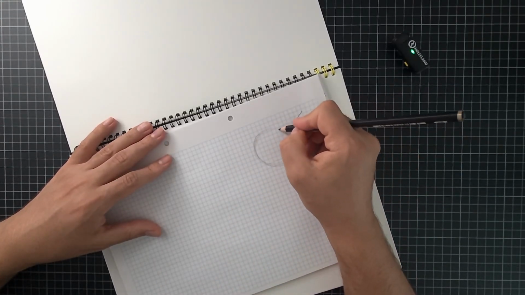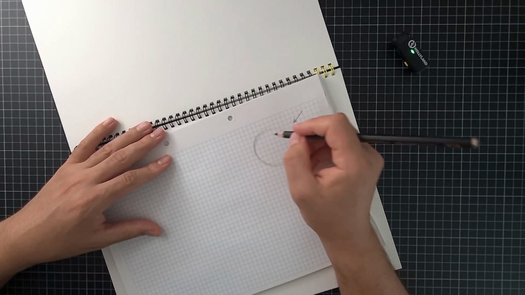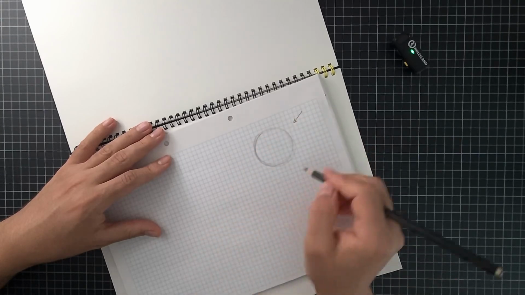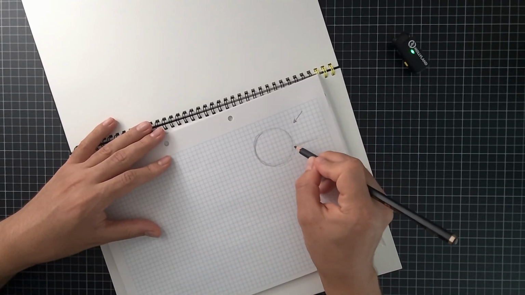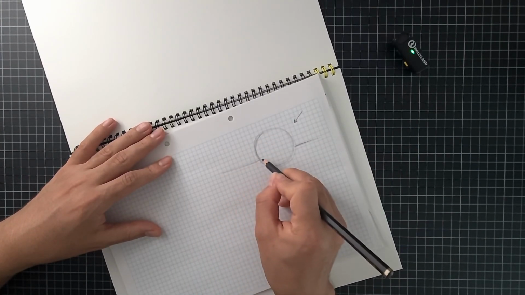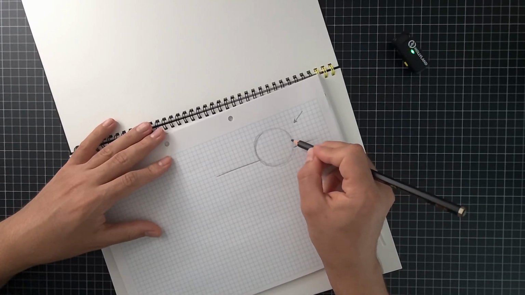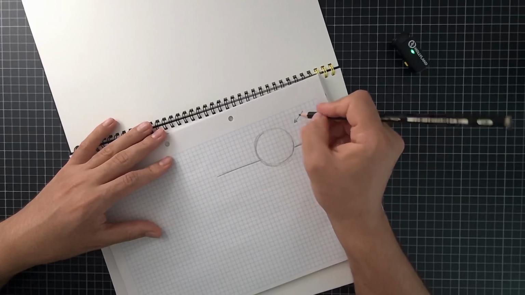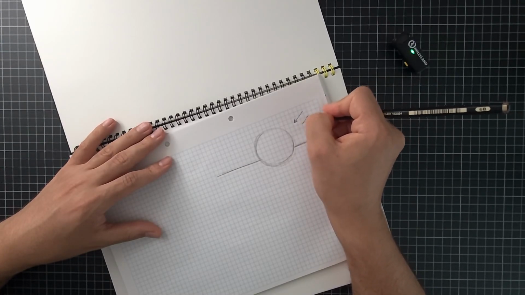So let's assume this circle or this ball is sitting on the floor. This is our floor and this is our ball, and the light source is coming from this direction.